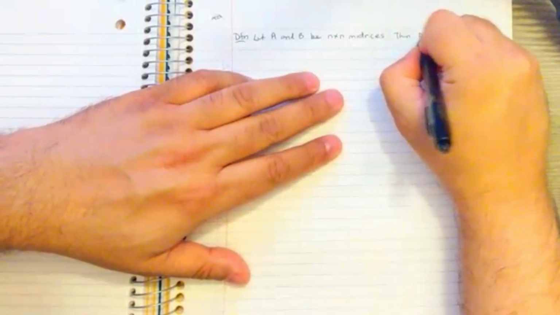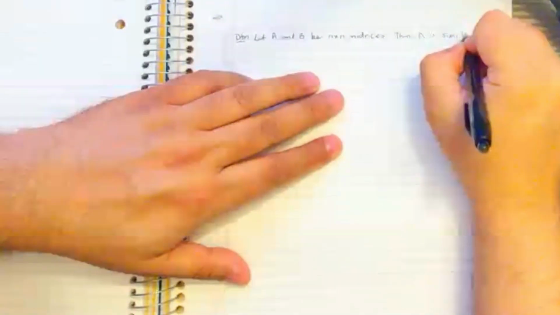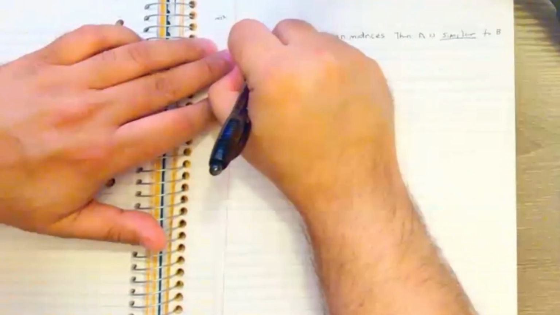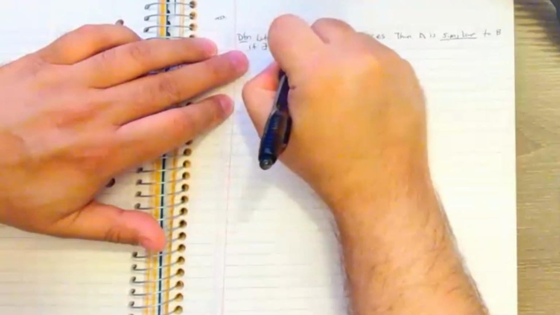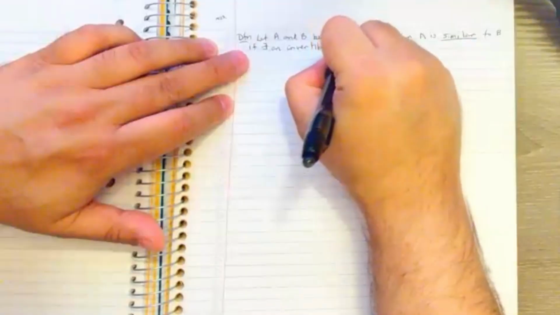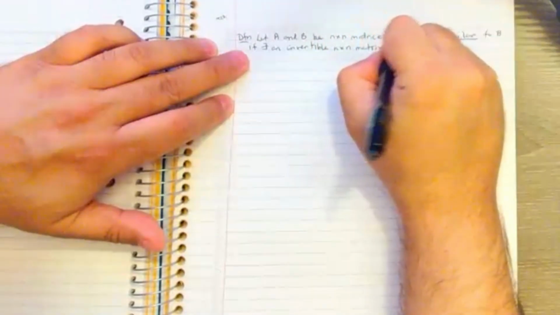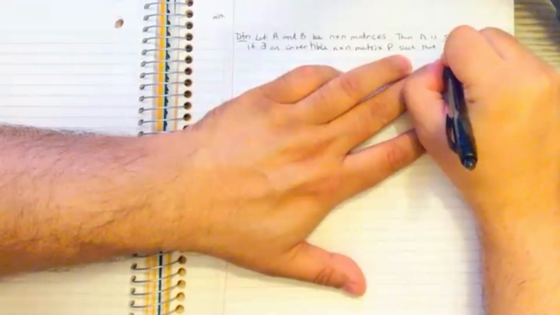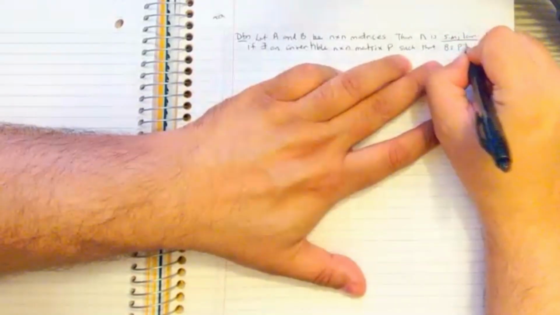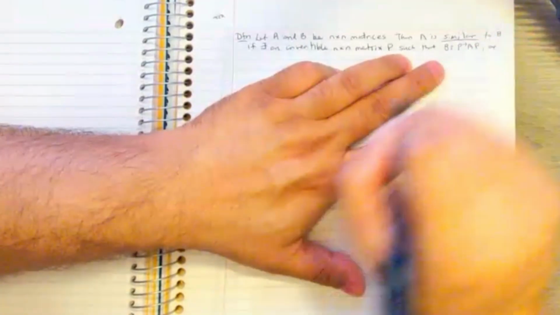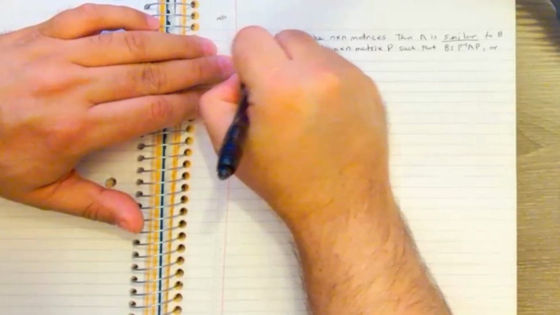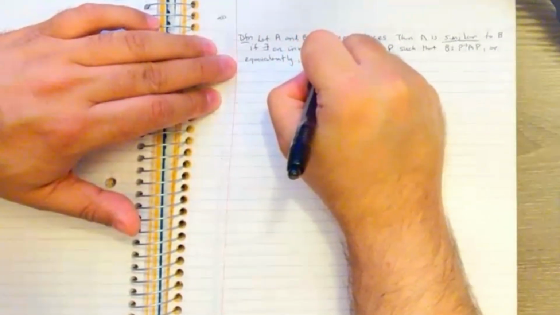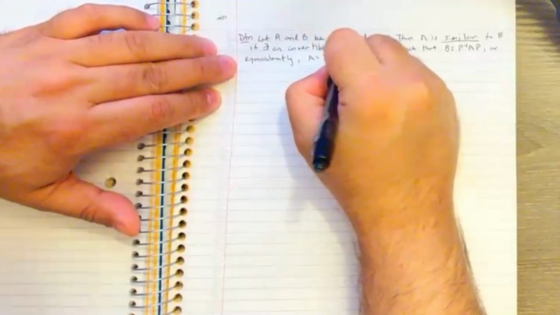Then A is similar to B if there exists an invertible n by n matrix P such that B is equal to the product P inverse times A times P, or equivalently, A is equal to the product P times B times P inverse.